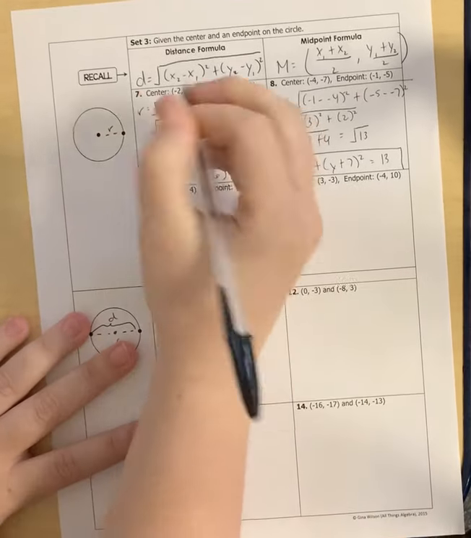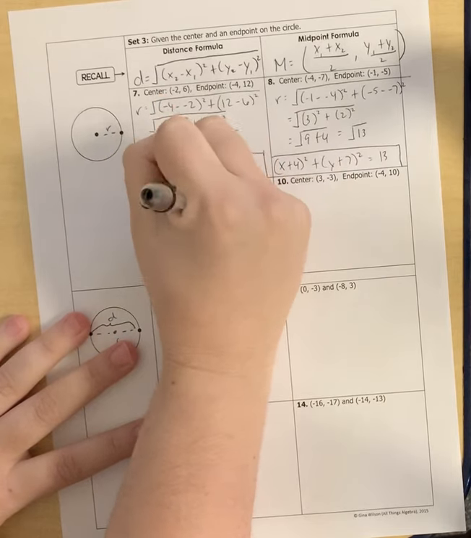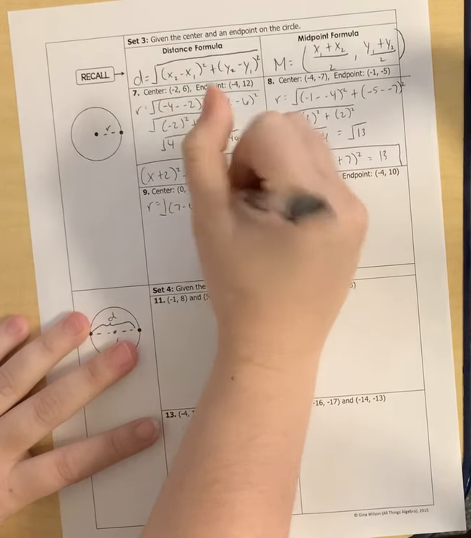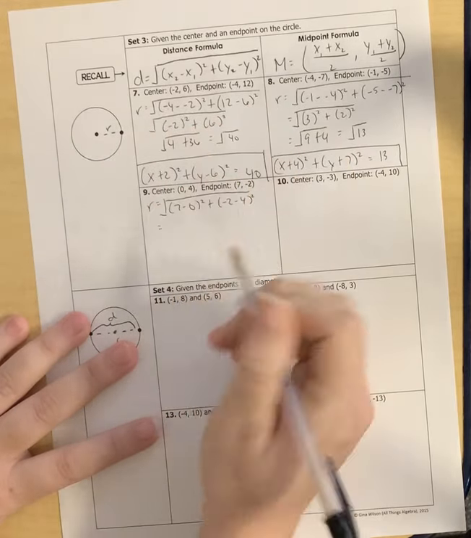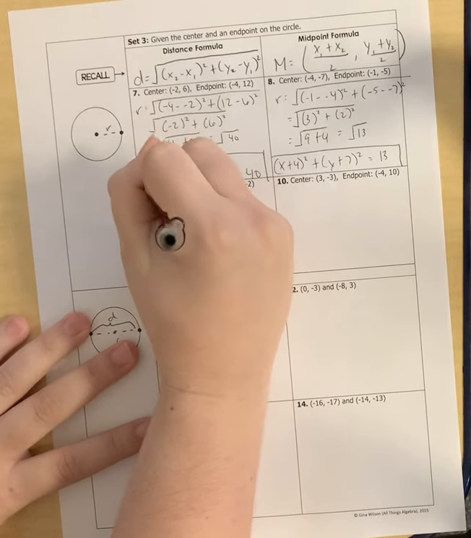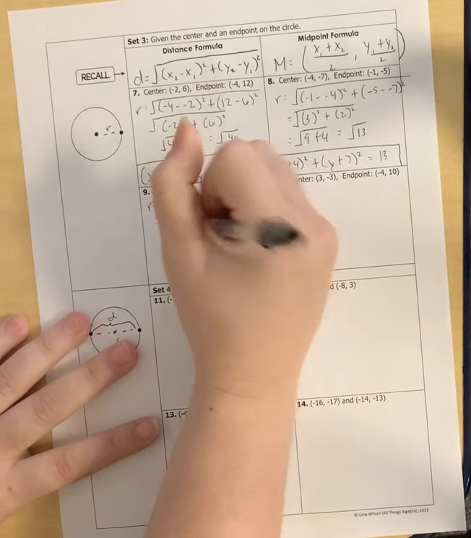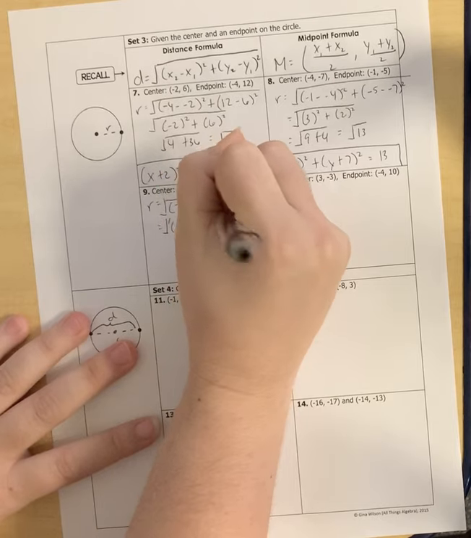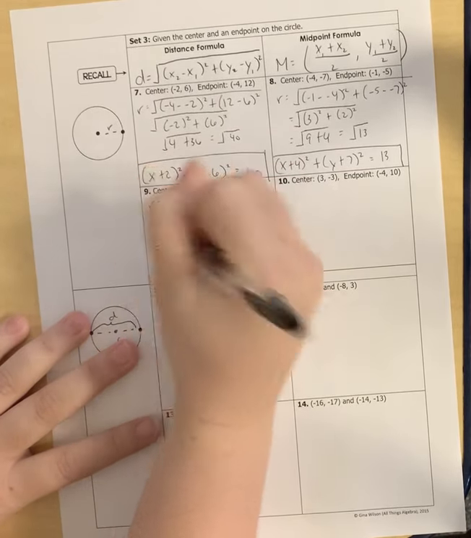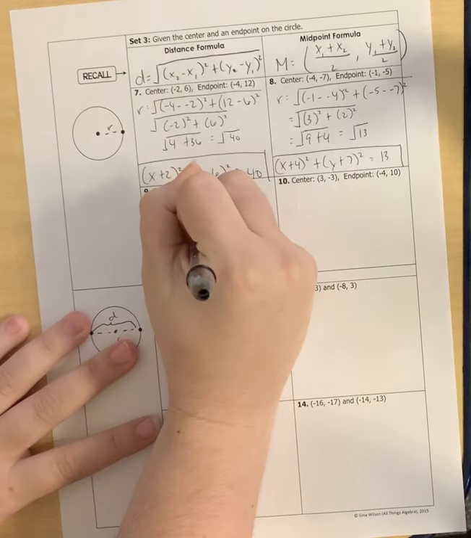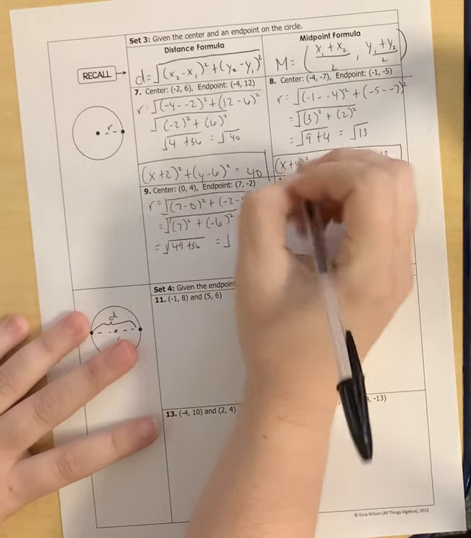Okay, number 9, so we have radius equals the square root of 7 minus 0 squared plus -2 minus 4 squared. 7 minus 0 squared is 7. -2 and -4 is -6. 7 squared is 49. -6 squared is 36. 49 plus 36 is 85.